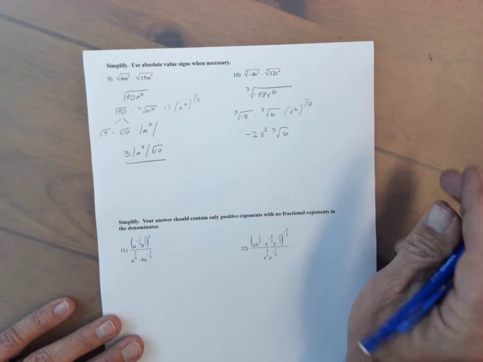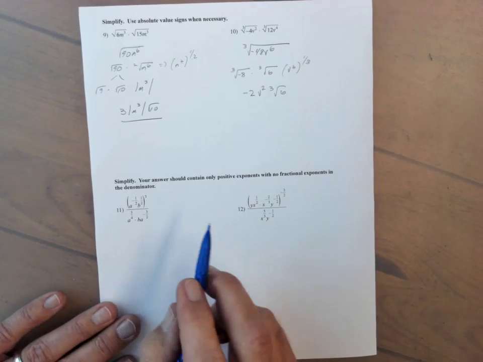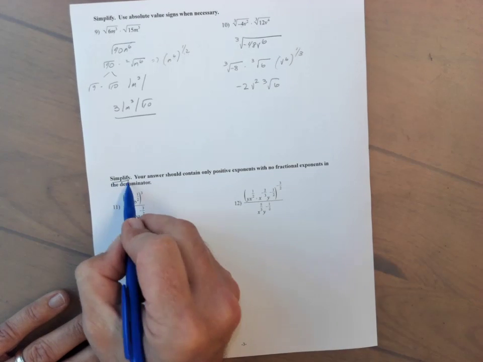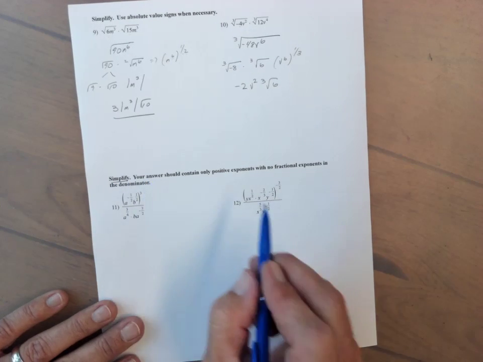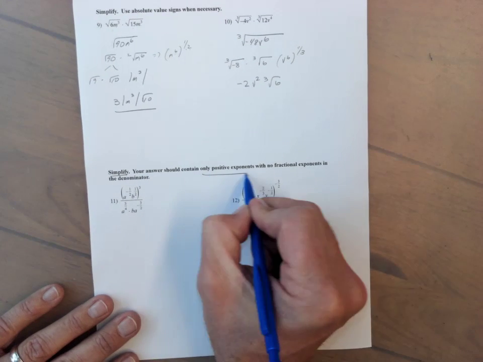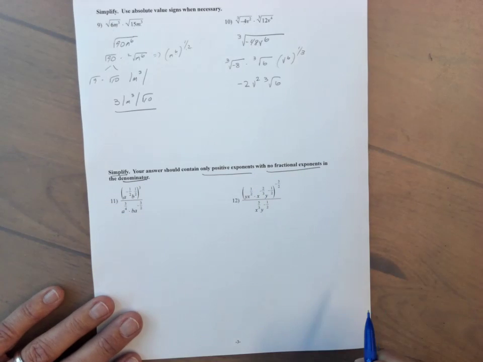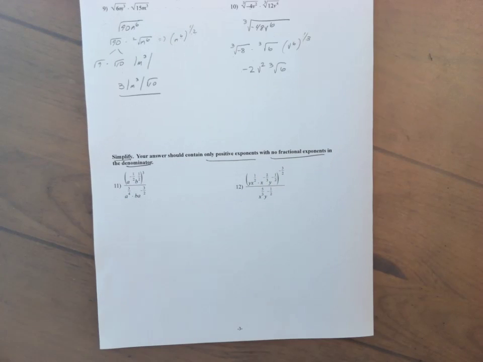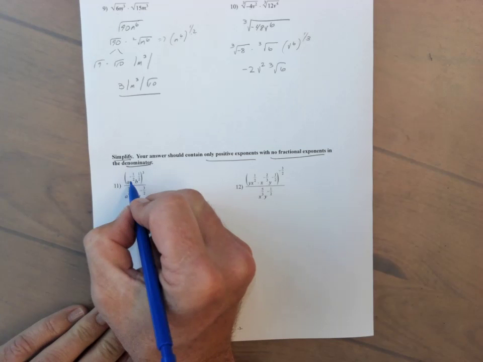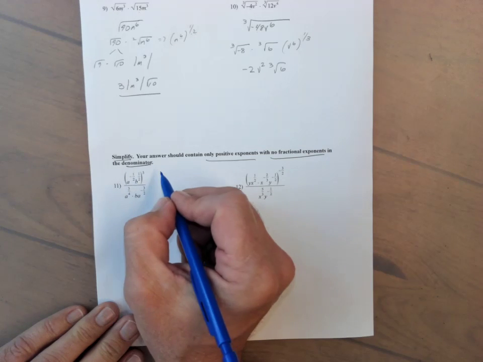Okay, last couple of problems. Notice it says to simplify. And now it has some restrictions on our answers. Only positive exponents and no fractional exponents in the denominator. So a lot going on here with these two problems. What I'm going to do first here is I have a power raised to a power.